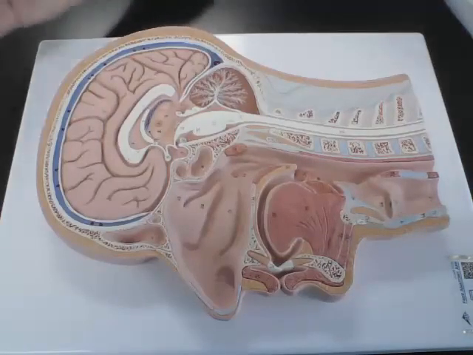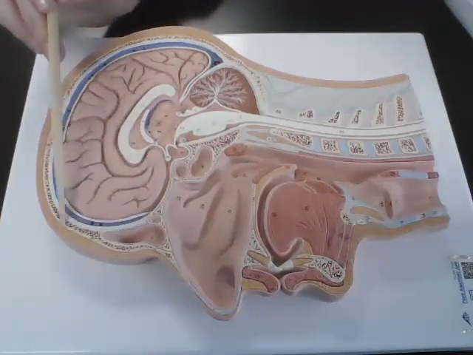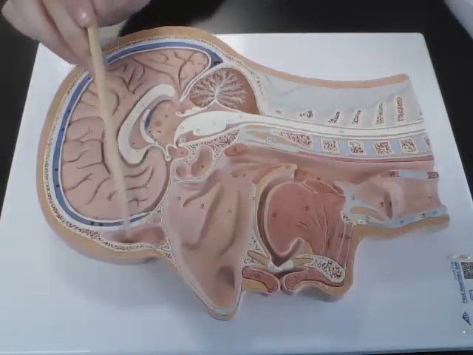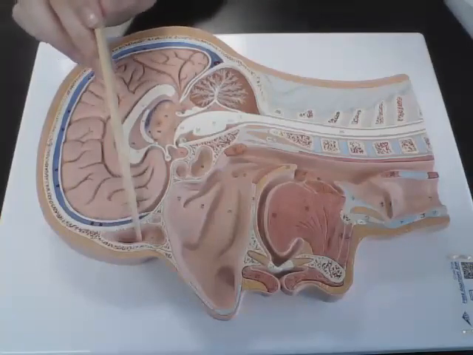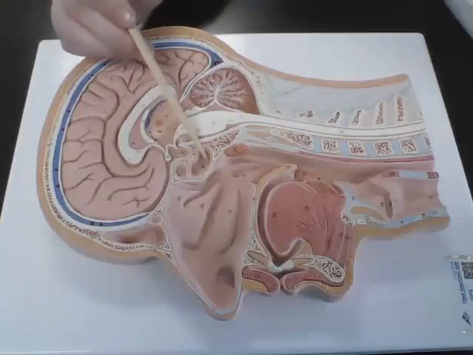So if we start, we're going to review some of the bones that we talked about from 168. So this is going to be the frontal bone over here, and within the frontal bone we have a frontal sinus that we can see. We've also got the sphenoid bone over here and the sphenoidal sinus.